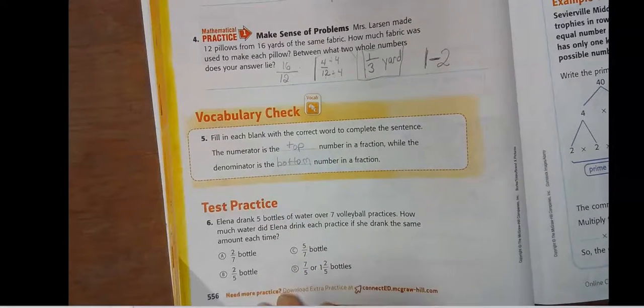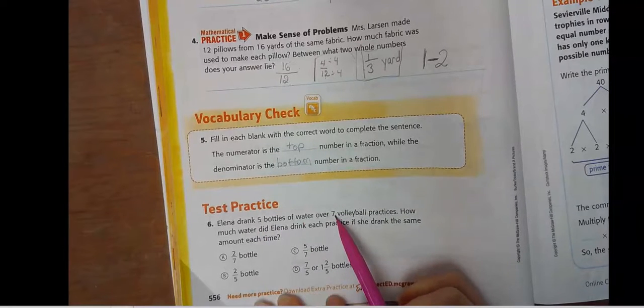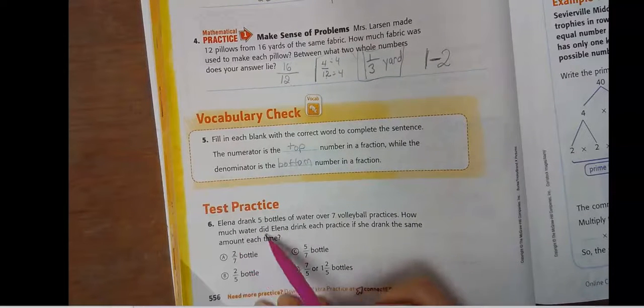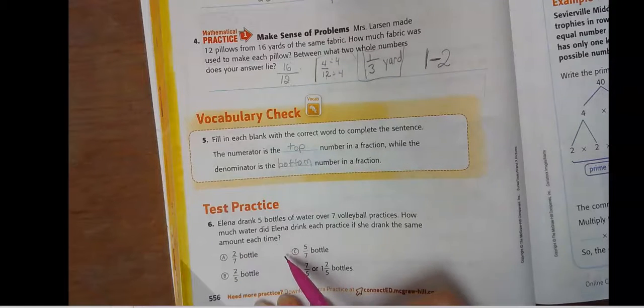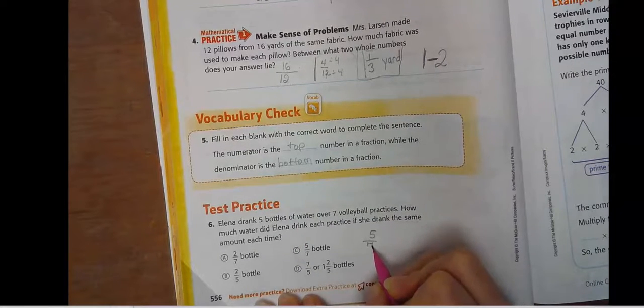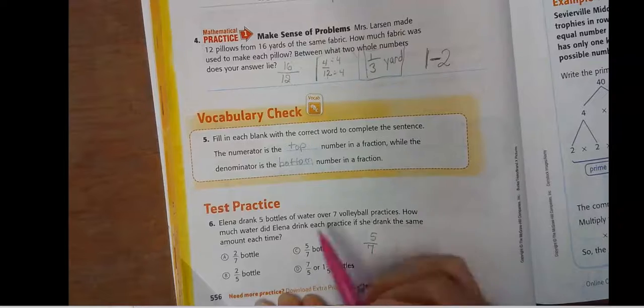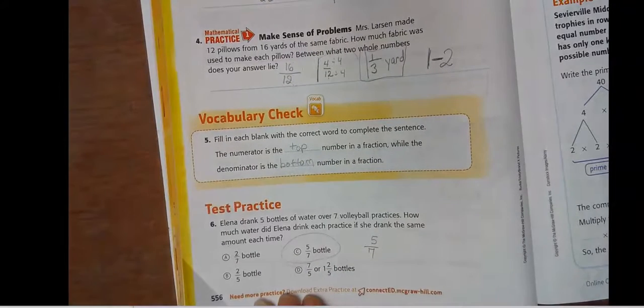Okay, moving on. Elena drank 5 bottles of water over 7 volleyball practices. How much did she drink if she drank the same amount each time, which is almost impossible, but they had to say the same amount each time, otherwise you wouldn't be able to divide 5 divided by 7 and then you are left with 5/7 of a bottle.